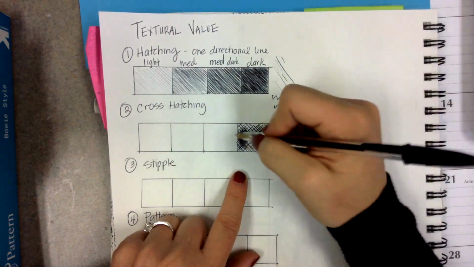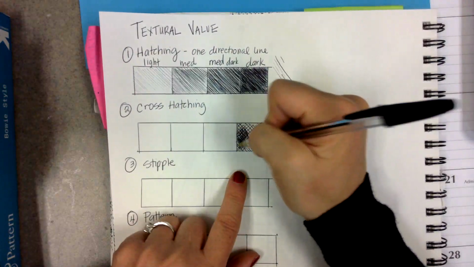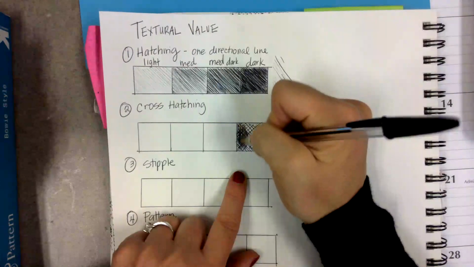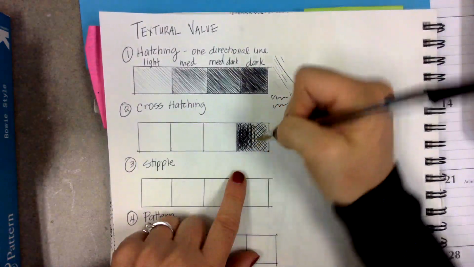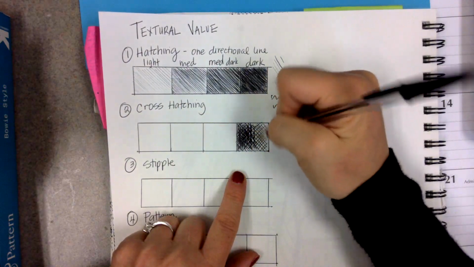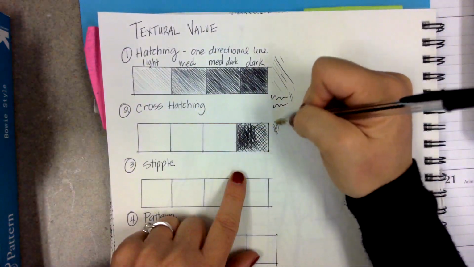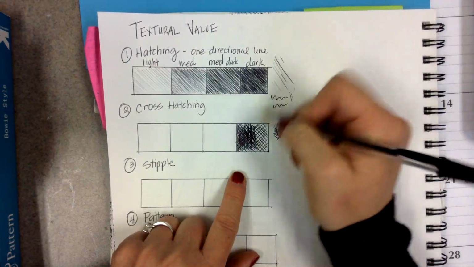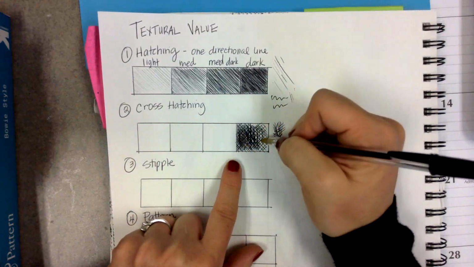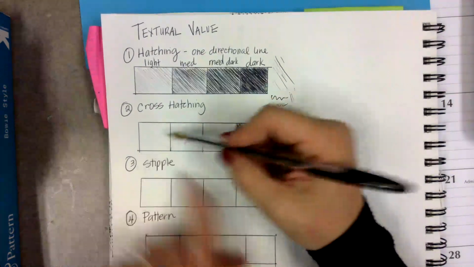And then they only go in like a grid pattern. But I actually encourage you to use many more directions. You could even do cross-hatching like this. It doesn't have to extend across the whole box. All right, we're going to get a dark, dark, medium, and light.